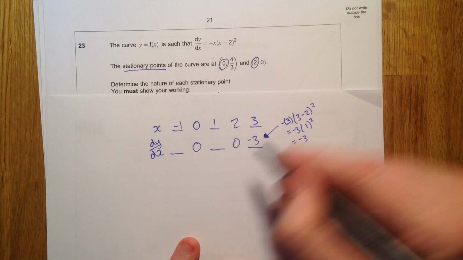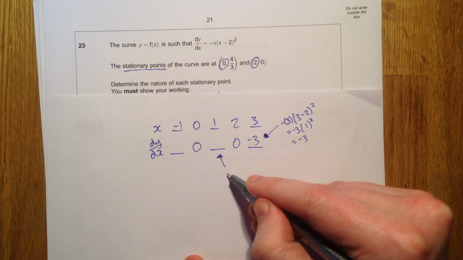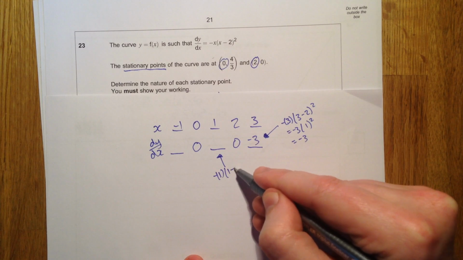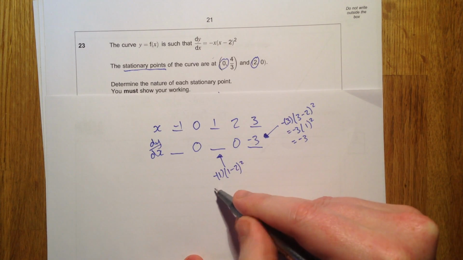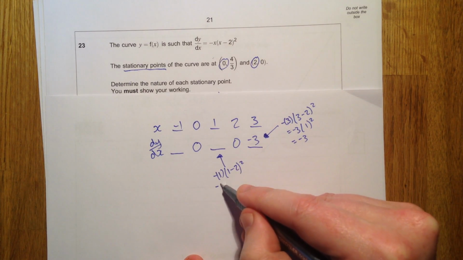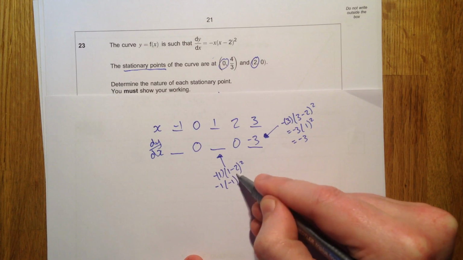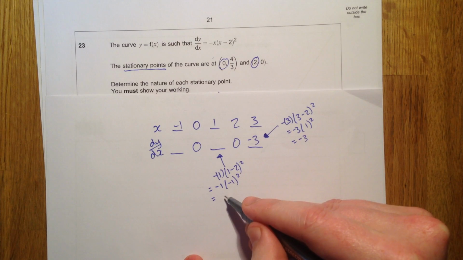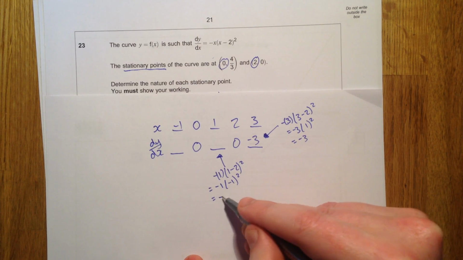Plug 1 in, so I get negative 1. 1 take away 2 squared, that's negative 1 times negative 1 squared. Negative 1 squared is 1, so negative 1 times 1 is negative 1.